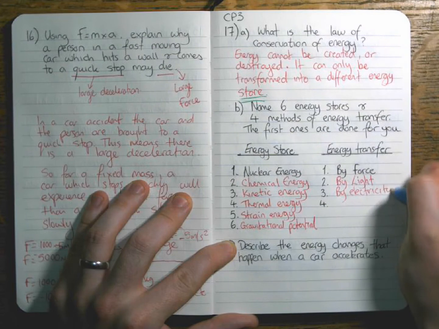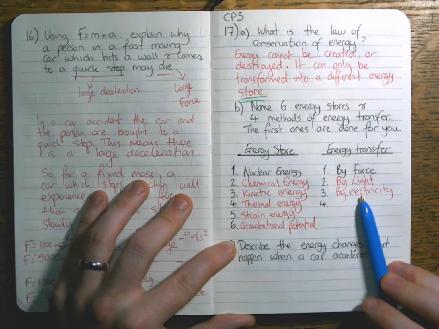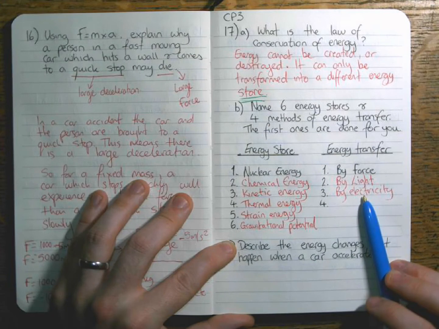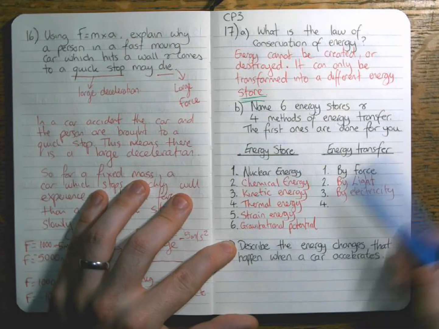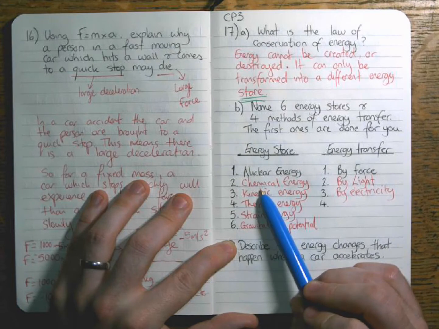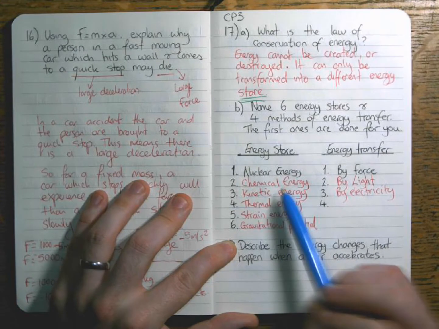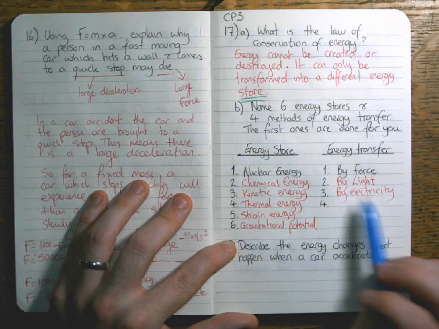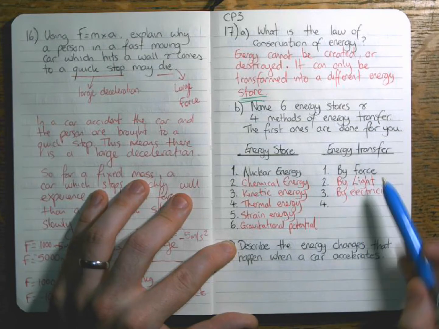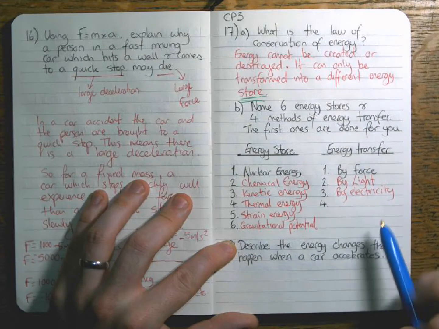Probably the one that we're most used to seeing examples of in the house is by electricity. We know that obviously electricity gives our devices energy. That energy has come from somewhere. It's come from a power station, which actually created energy from a chemical energy store in things like coal. To get the energy to our devices, we transform it by electricity.